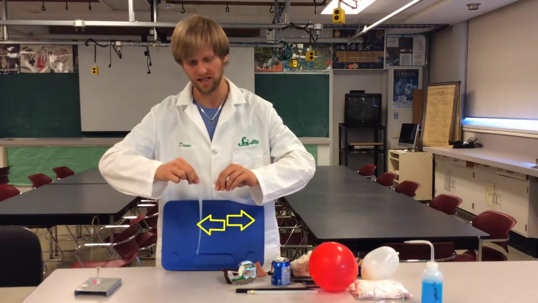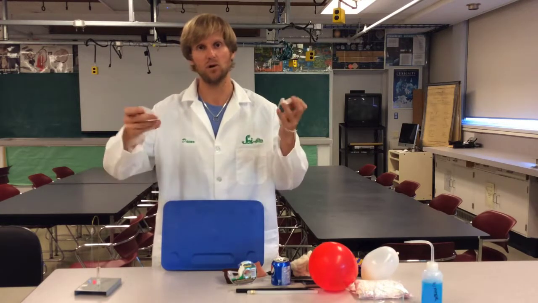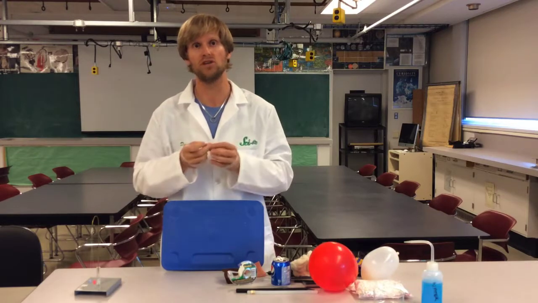Wow, can you see they're repelling each other? They're pushing each other away. And that's because they both have the same type of charge. They were both negatively charged.